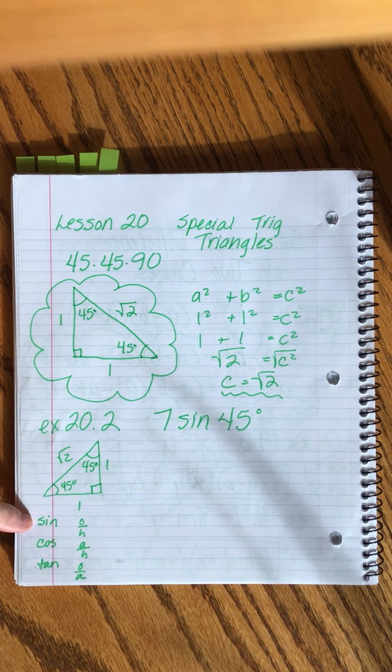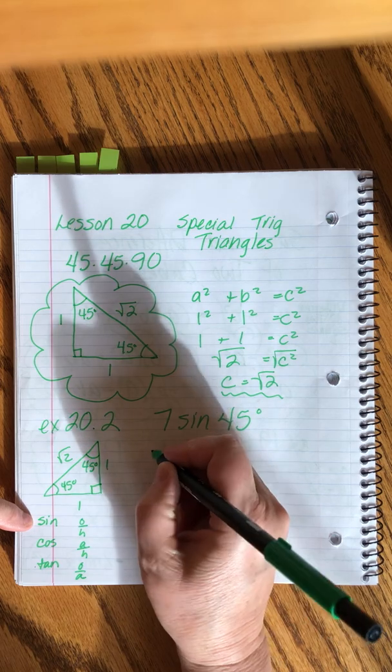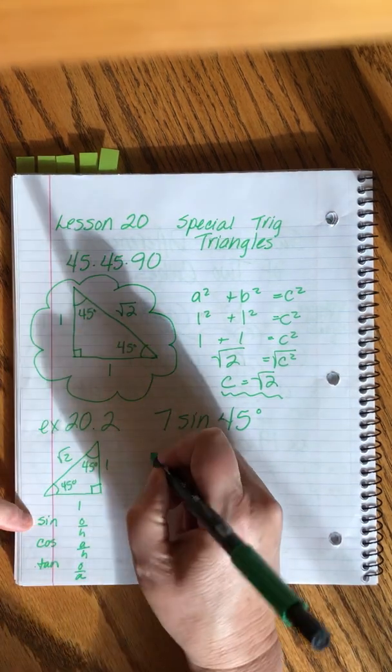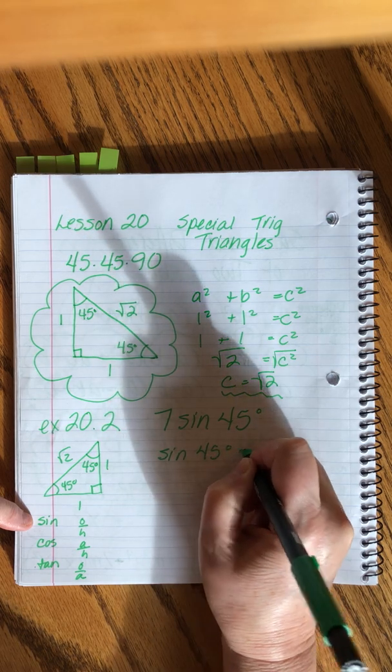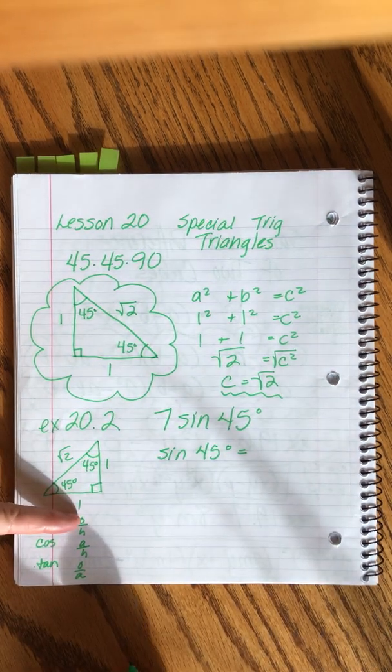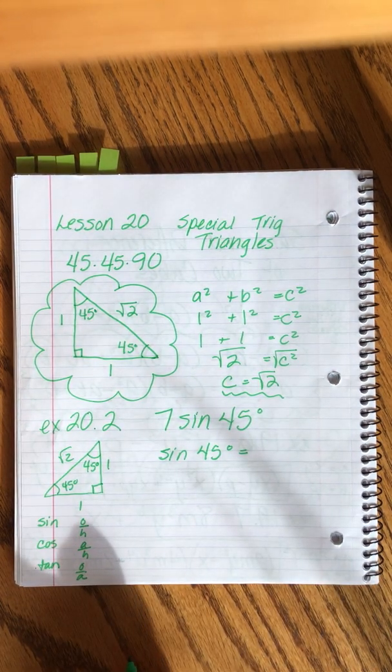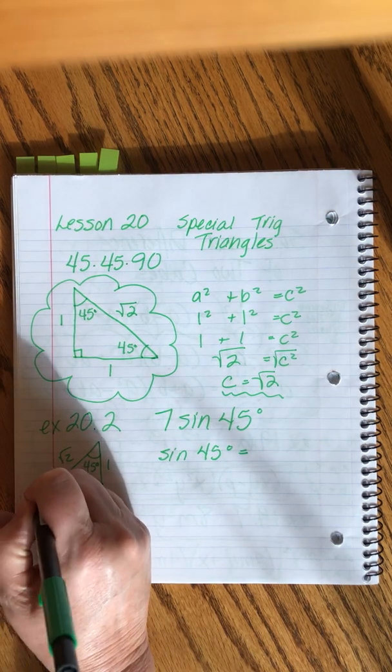Okay, we want the sine of 45 degrees. So we want the opposite over the hypotenuse. And we're standing here, right?